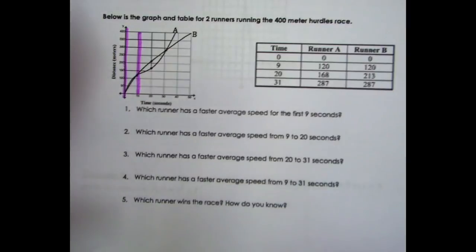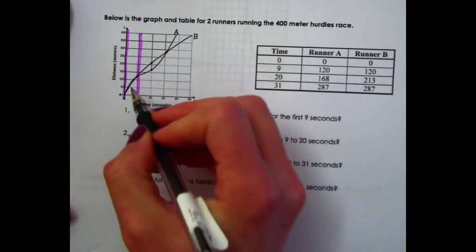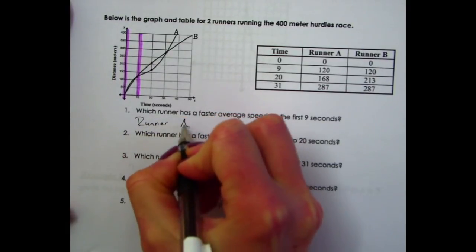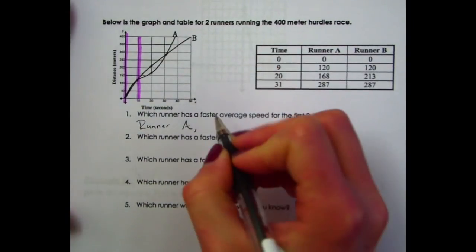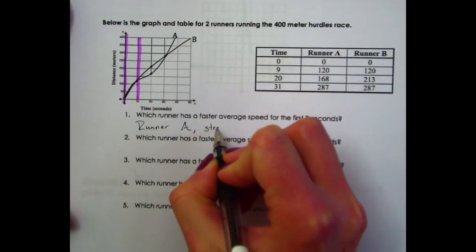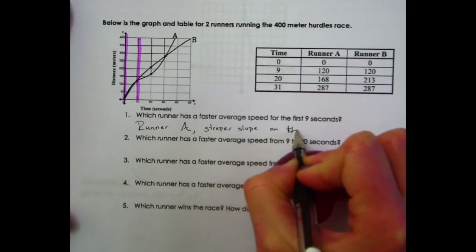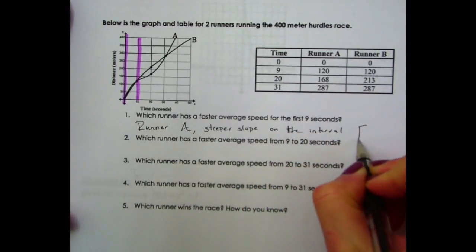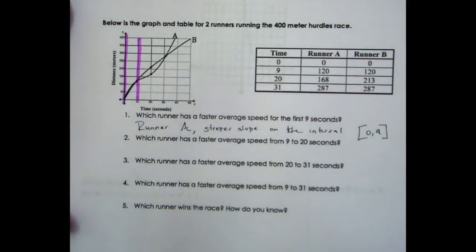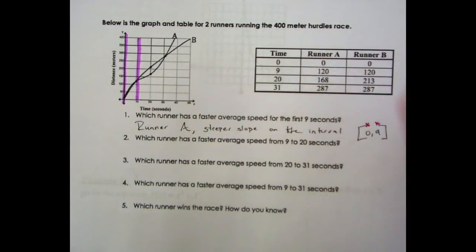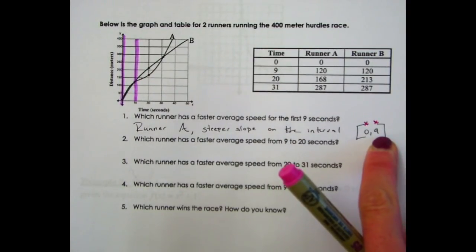So for the first question, I would say runner A has a faster average speed, and I could justify that by saying steeper slope on the interval 0 to 9. So from the x value of 0 to the x value of 9, that runner has a steeper slope.